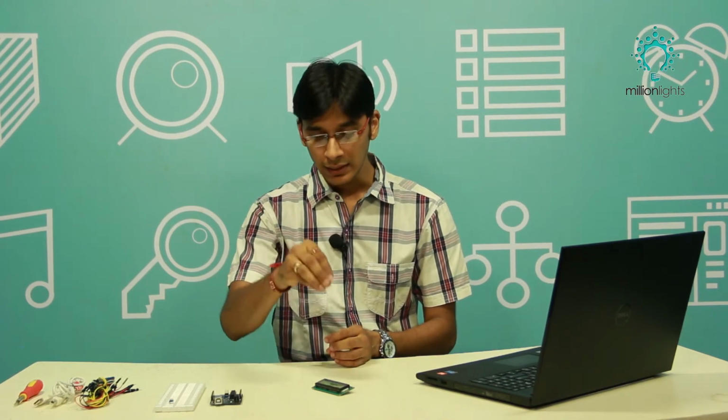So along with commands we also have to send the data. To specify whether we are sending data or a command to the LCD, we need to use the register select pin. With the help of that we can tell the LCD that we are sending data or we are sending a command.